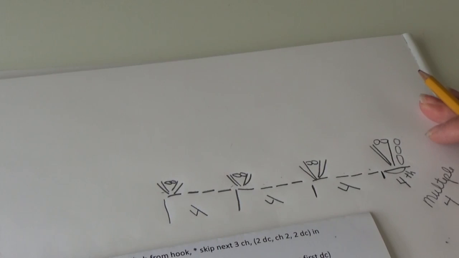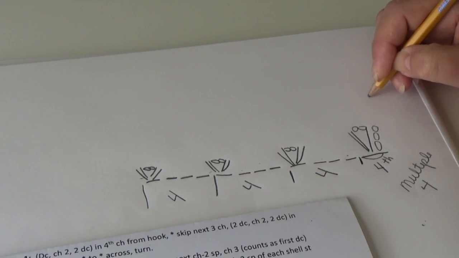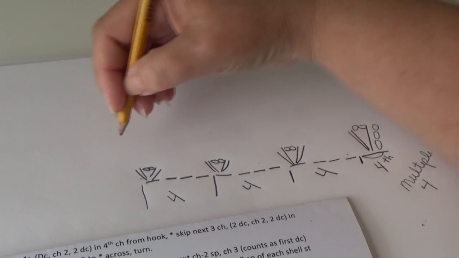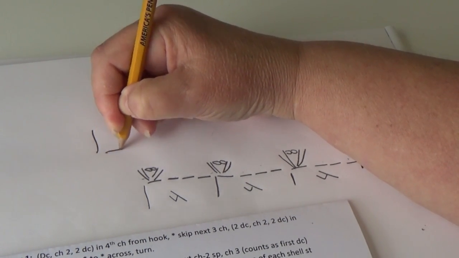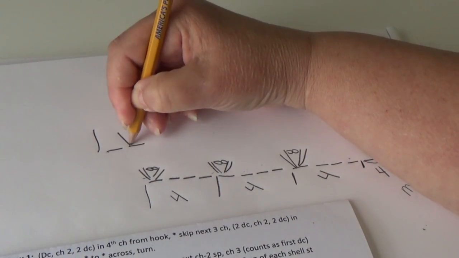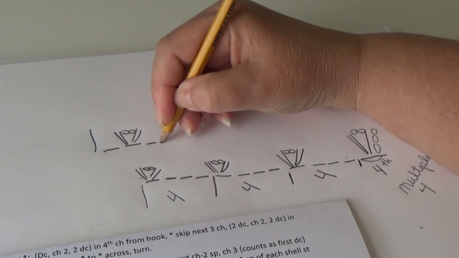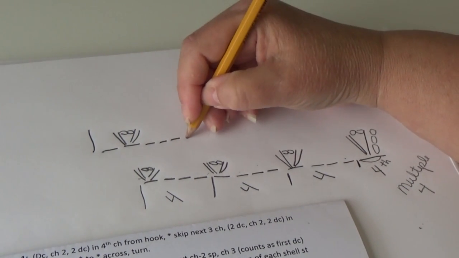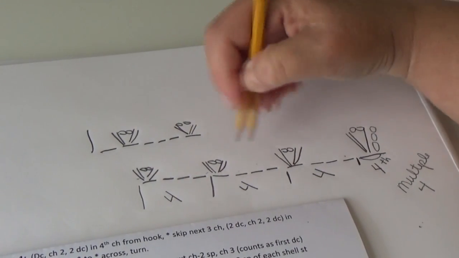So now let's say, okay, I don't want my pattern to start and end with the shell stitch. I want to put a double crochet. Well, it's easier to start from the back. Okay, I'm going to end with a double crochet. I'm going to add a space, and then I'm going to start my shell stitch. So you can modify any pattern. You're just going to repeat the pattern that you have here down below.